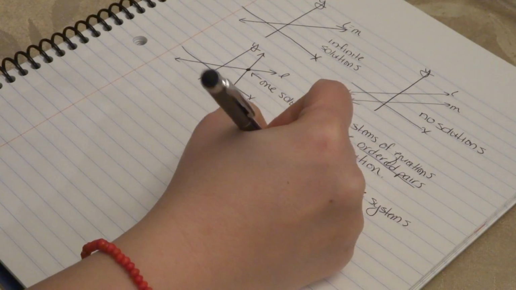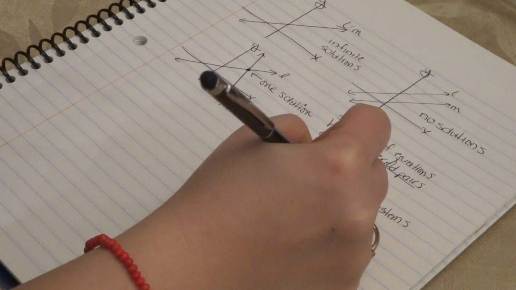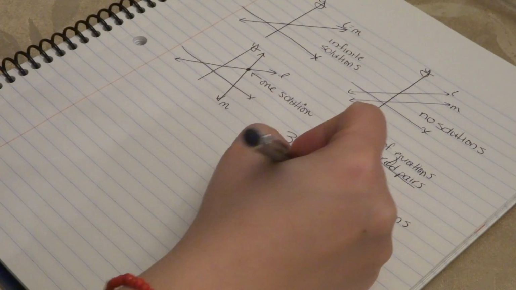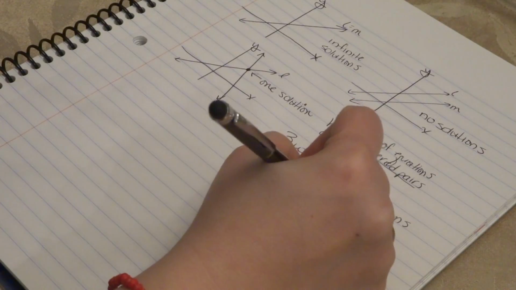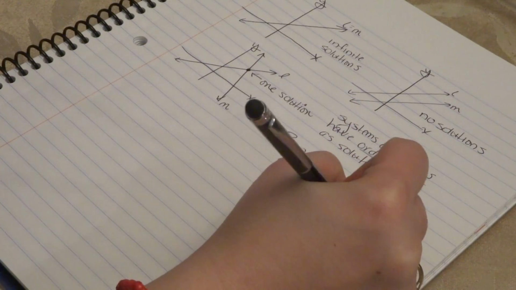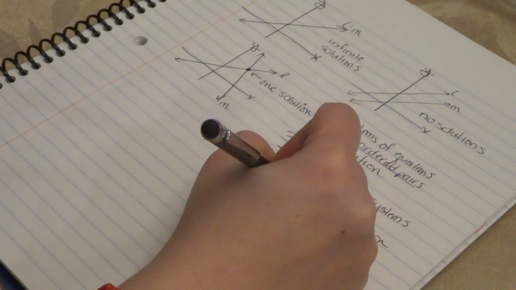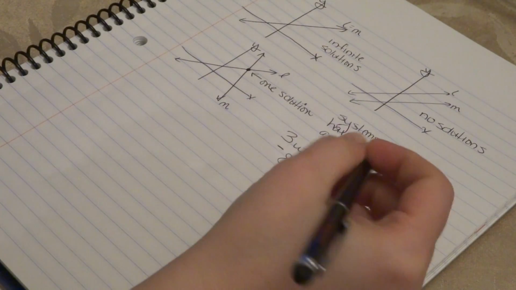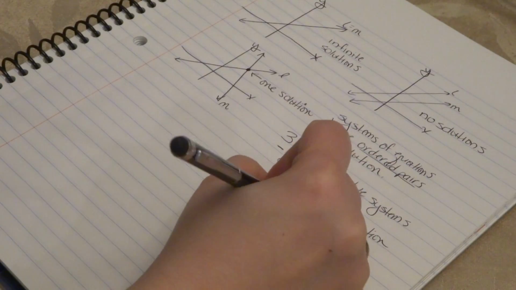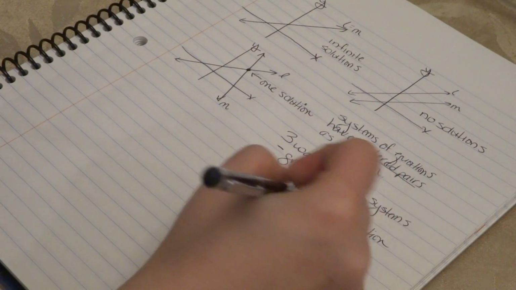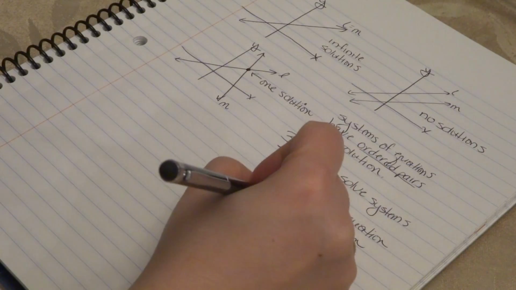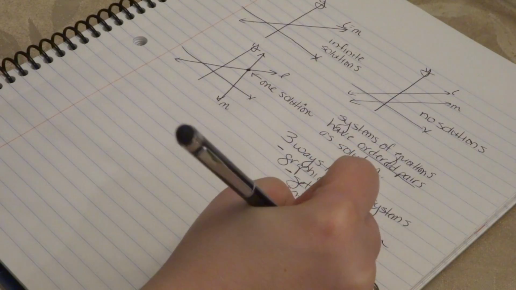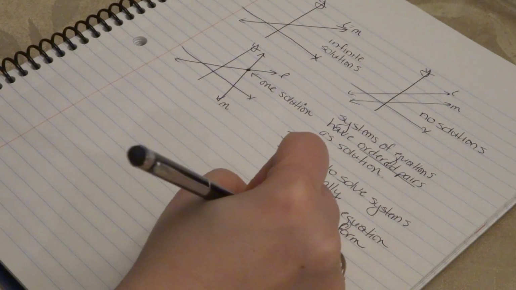You could do it graphically, which we just discussed, which means that you could just get each equation into y equals form, and then plot the y-intercepts, and then use the slope to continue plotting points.